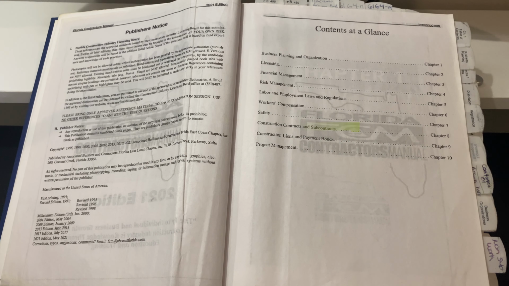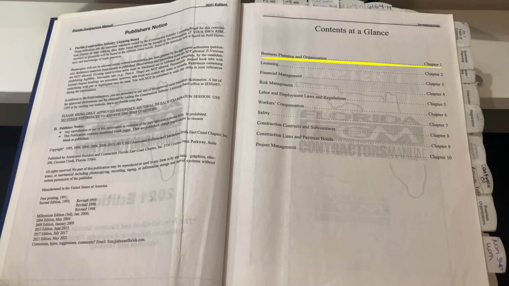The best thing to do is to get a general sense of each chapter. So business and planning, we already know that chapter is specifically around the nature of structuring your business. Chapter 2 is licensing. What are the requirements to become a general contractor? Financial management, simply meaning straight up accounting. Chapter 4, you know, is risk management, which is bonds, insurance.